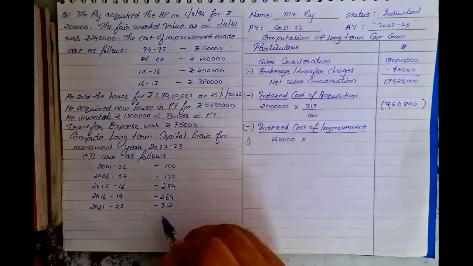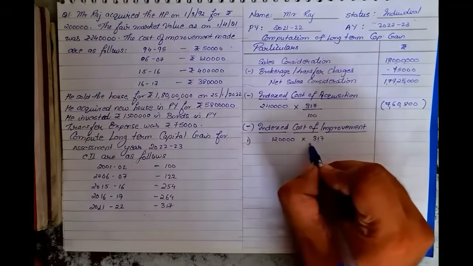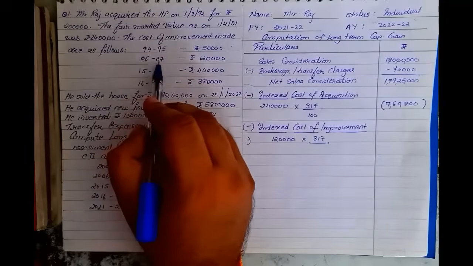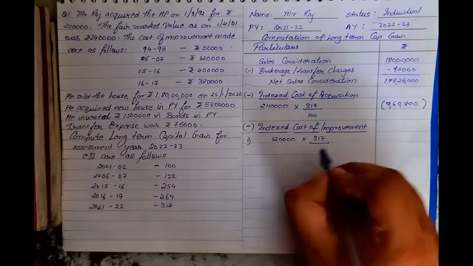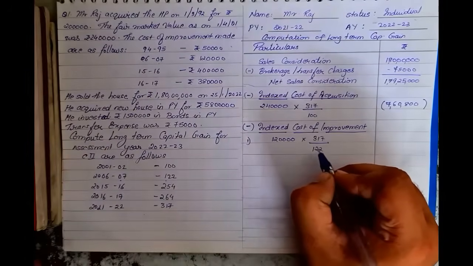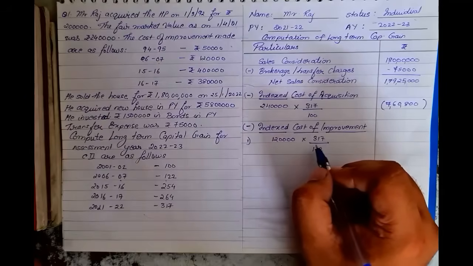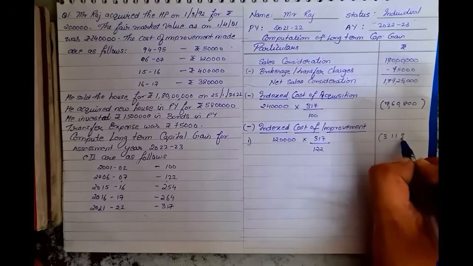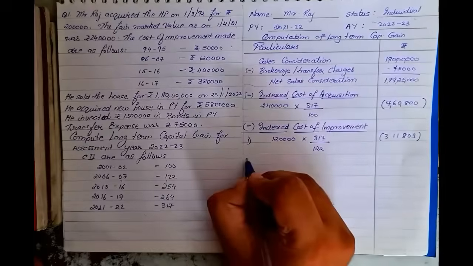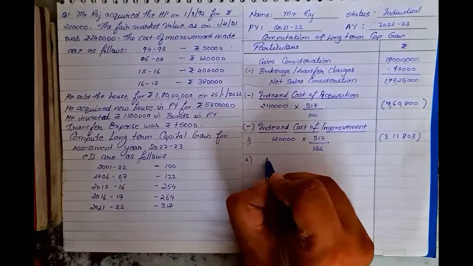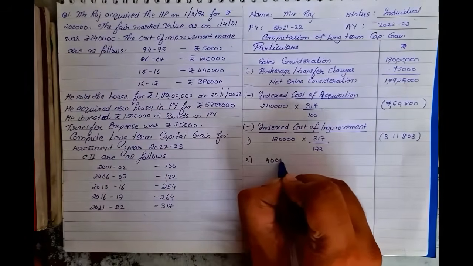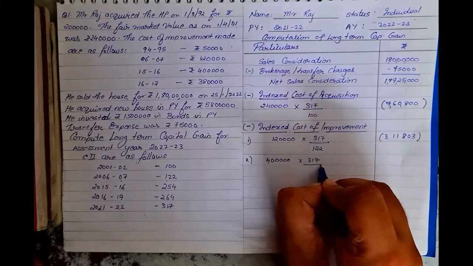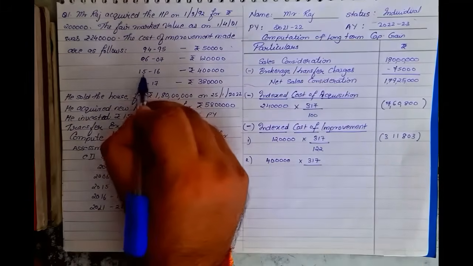Rule is into CII of the previous year, which is 317, upon the CII of the year in which it was taken. This is 2006-7. 6-7 ka rate was 122. So you multiply and divide, and you will get your value as 3,11,803. Same way, second improvement, it was 4 lakhs into CII of the previous year, which is fixed 317, upon the year of CII was 15-16.